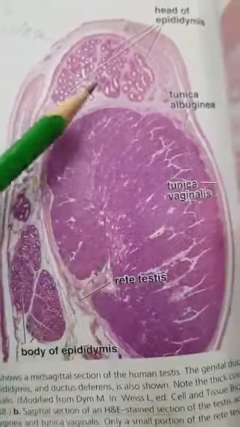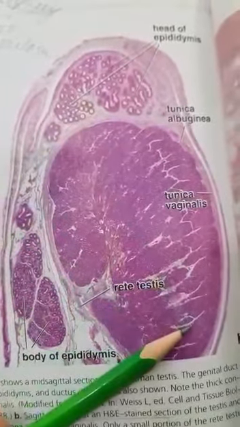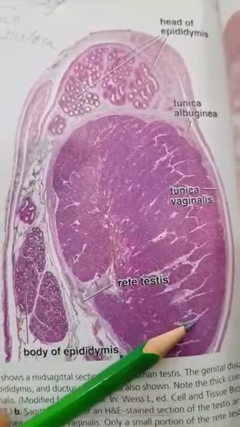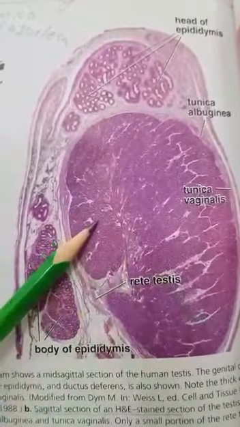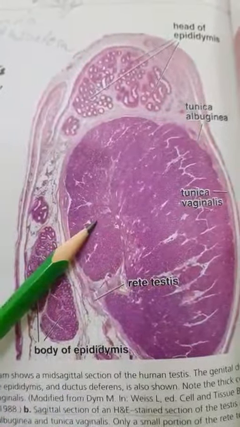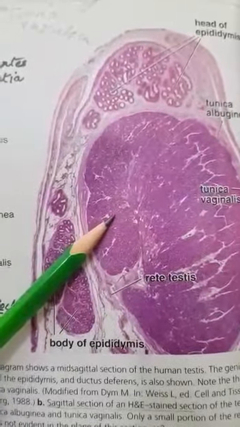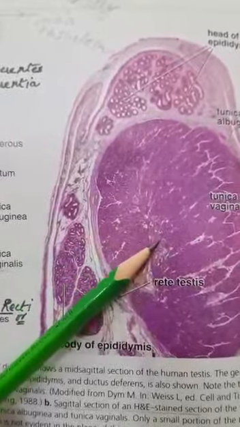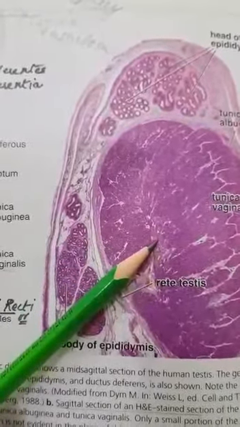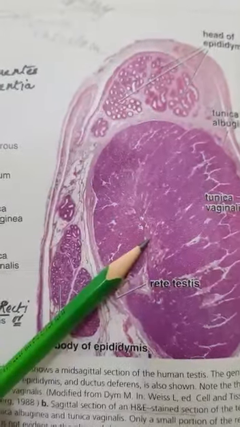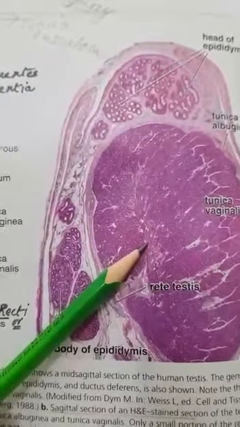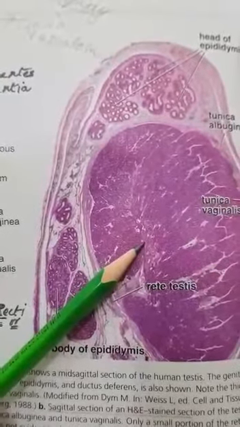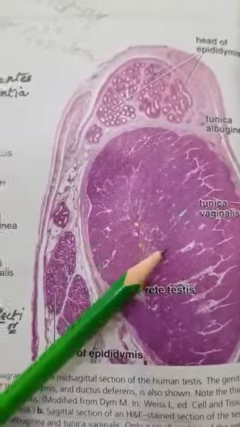Now, this is the sagittal section of the testes. You can see the microscopic view. You must know that the testes have two main functions: they behave as an endocrine organ and an exocrine organ. Being an endocrine organ, it produces hormones like testosterone. The other function, as an exocrine organ, is to produce the germ cells.